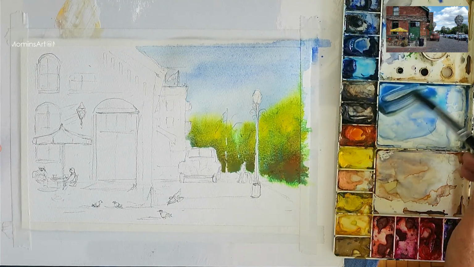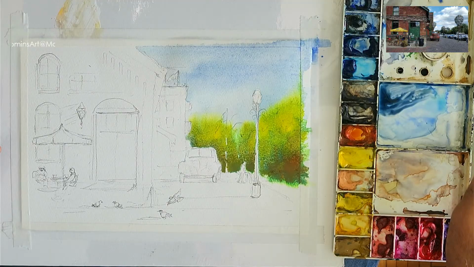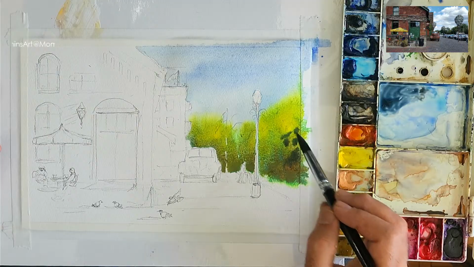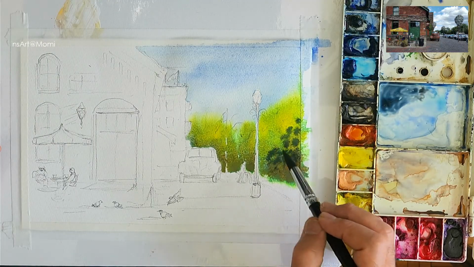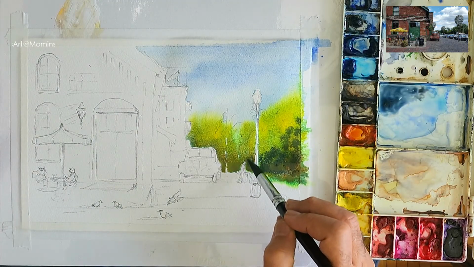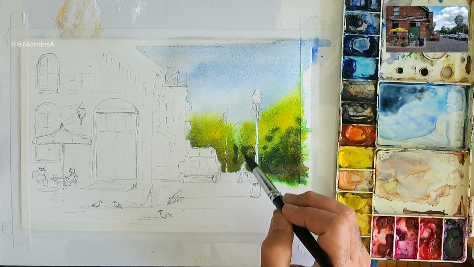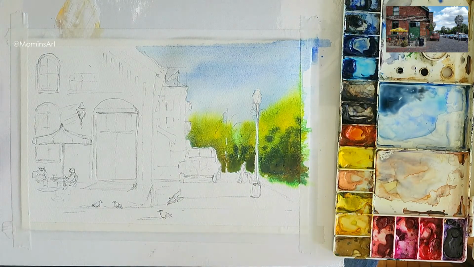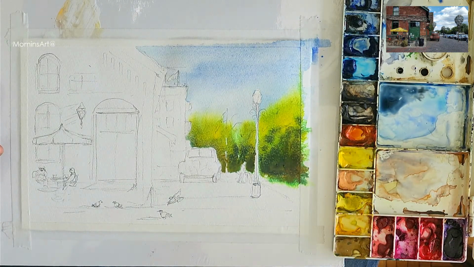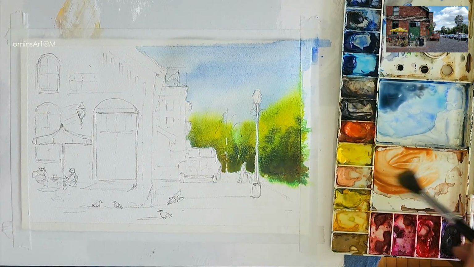I'm using some Payne's Gray mixed with my French Ultramarine because I need a little bit dark French Ultramarine. So let's put it here again. Like I said, I need more contrast. So this is a very good chance for me to build some contrast by making these trees and bushes dark, keeping all that other stuff. Okay, I think it's enough. I don't want to work too much here because I'm not here for this part of the painting. Let's get some cadmium orange.